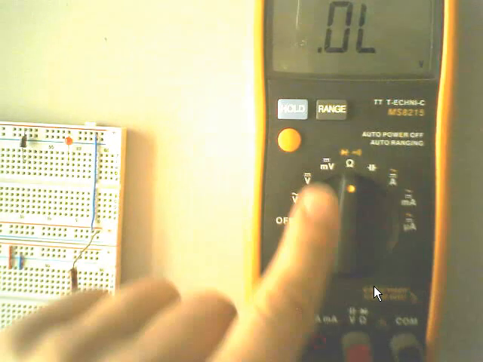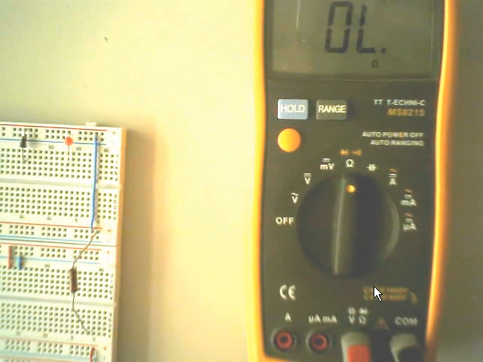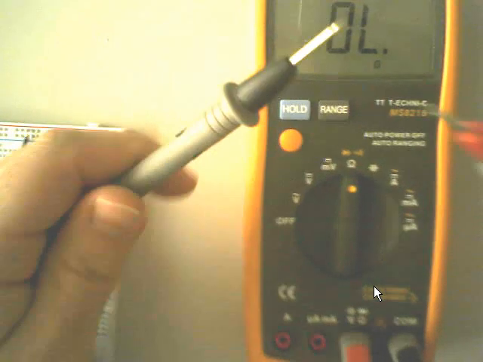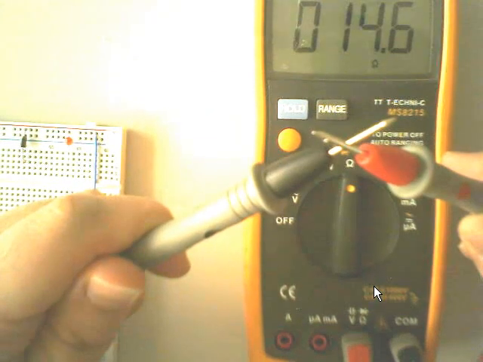And if I click once more, you see a sound symbol here. Now it understands the continuity like this. If it reads a very small resistance, it beeps.